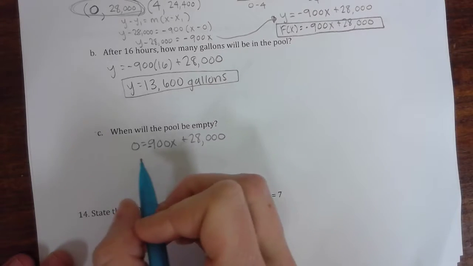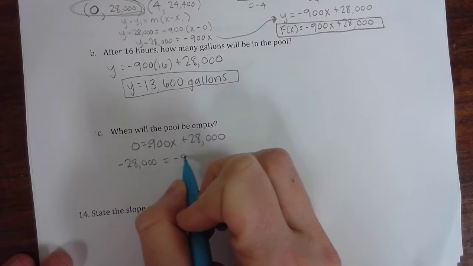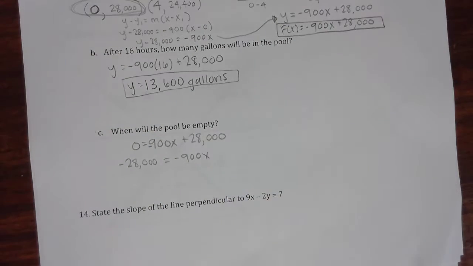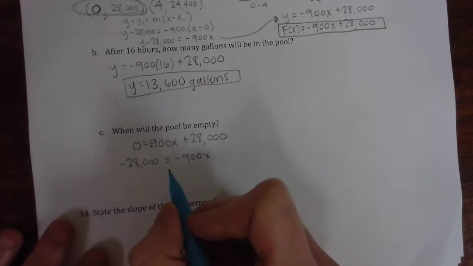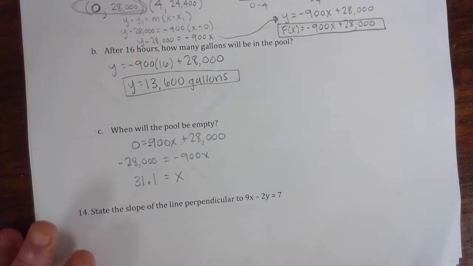Back from algebra, I'm just going to bring the 28,000 over first, subtract it from both sides. So negative 28,000 equals negative 900x. If you divide negative 28,000 divided by negative 900, you'll get about 31.1. Okay, you can round that. So about 31 hours the pool will be empty.